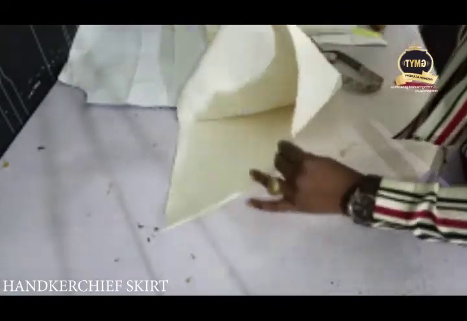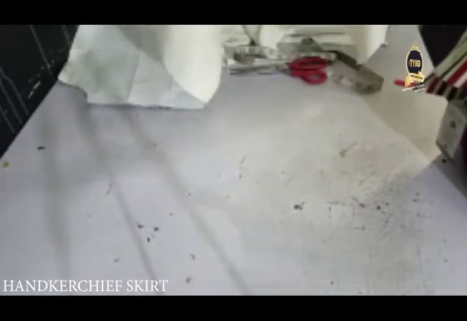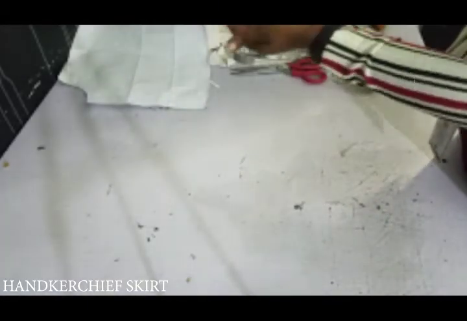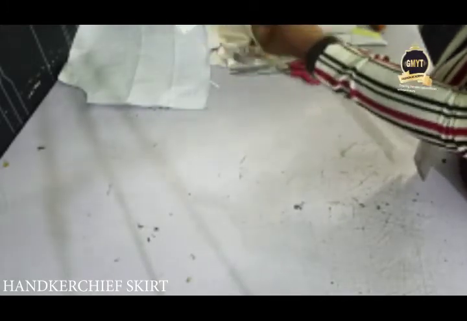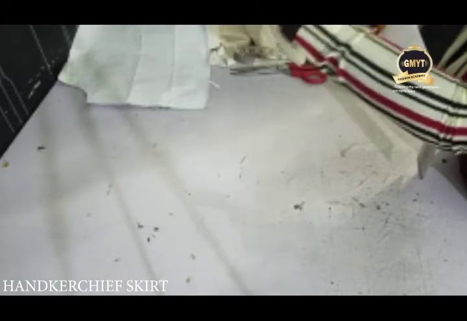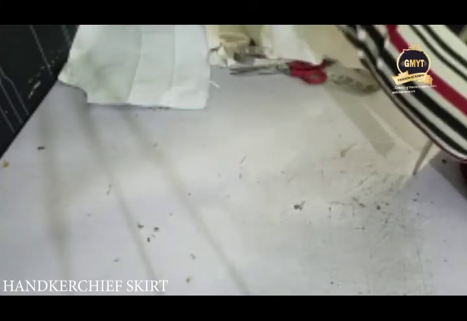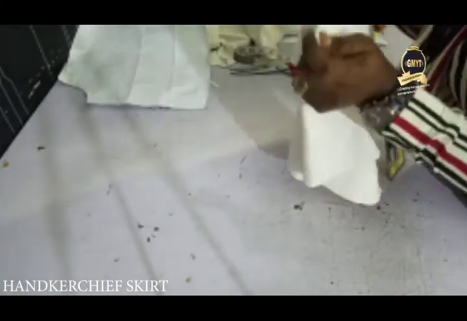So as you can see, I have my handkerchief skirt. You can see the hem, like, it's not even at all. Some part has the angle and some part has the straight distance. So that is it for handkerchief skirt.